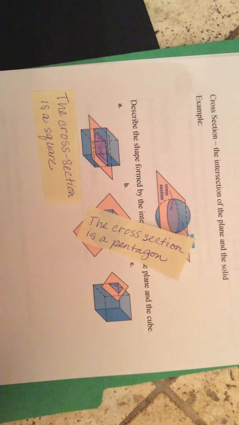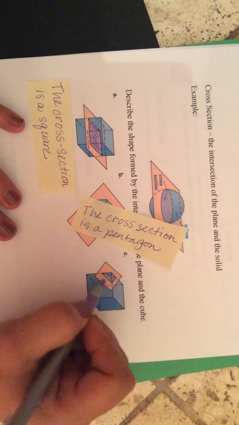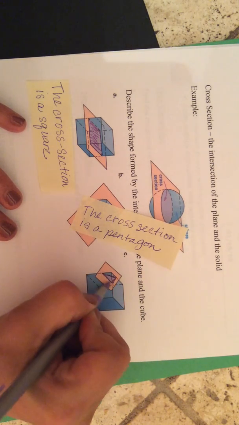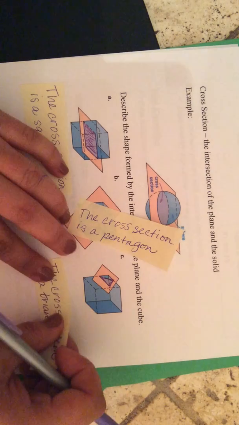Okay. If we take a look, I'm going to take this off for right now. Just put it right here. If we take a look at this one and we cut the cube like this with this plane, you're going to actually make a triangle, 3 sides. So that's the cross section of that one is a triangle. So go ahead and write that down.